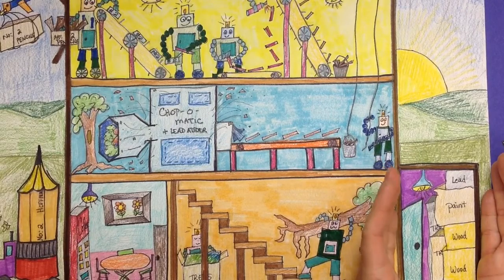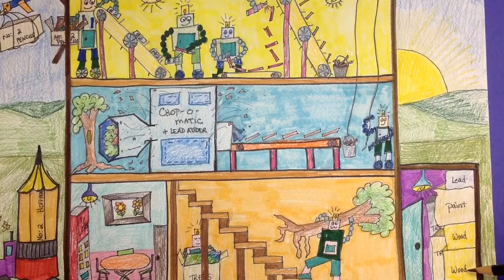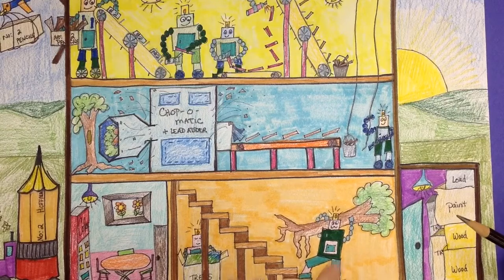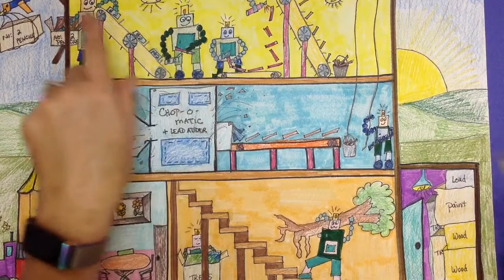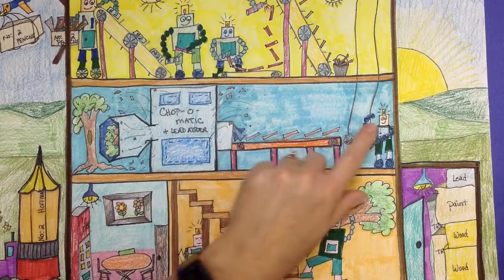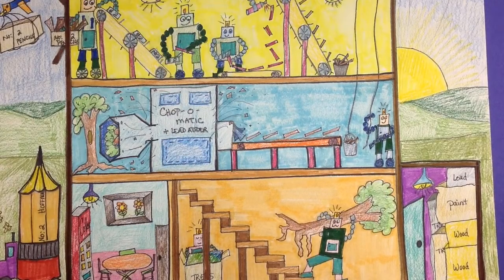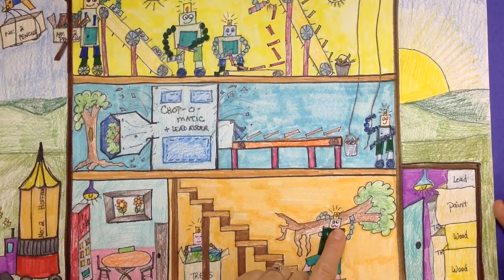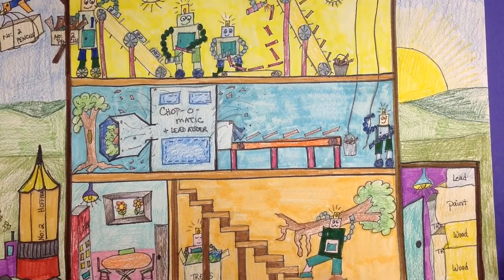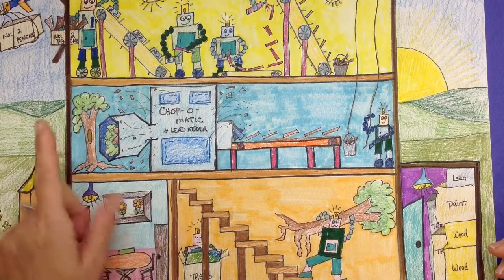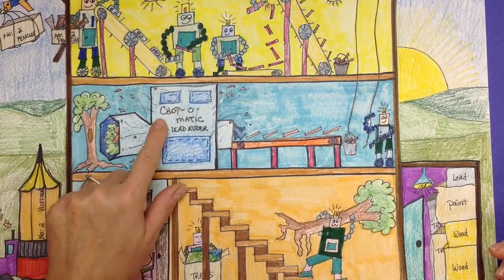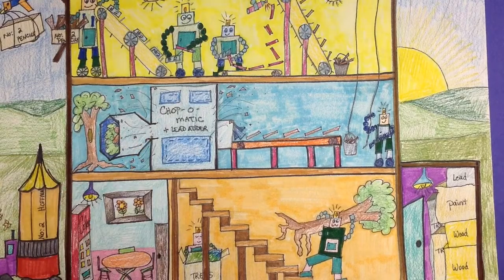First, I gave myself a storage room, and in there are the boxes that contain wood and paint and the lead that used to make the pencil. All of the workers in my factory are robots, and they have a light on top of their head so that they can see where they're going in the factory. These guys take the trees out of the boxes, and they carry them up the steps. And then they're placed inside the chop-o-matic lead adder.